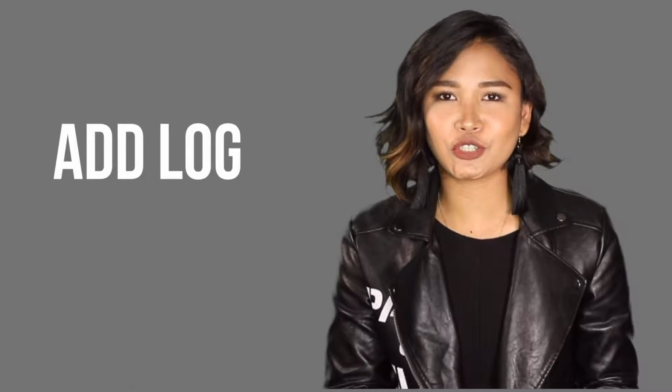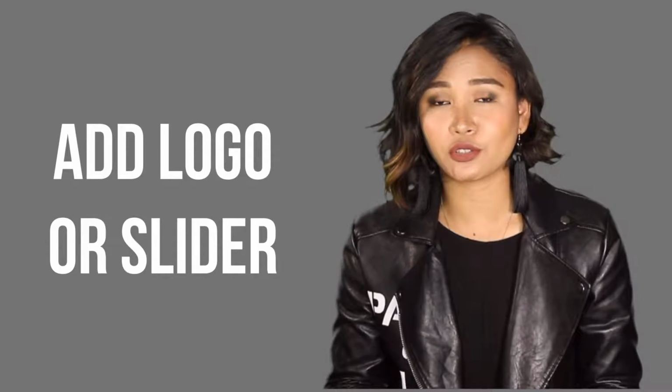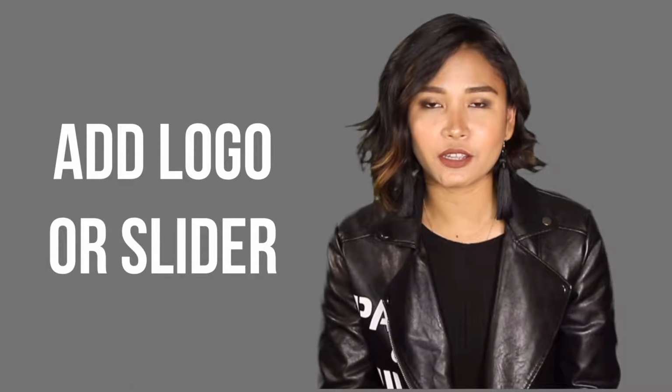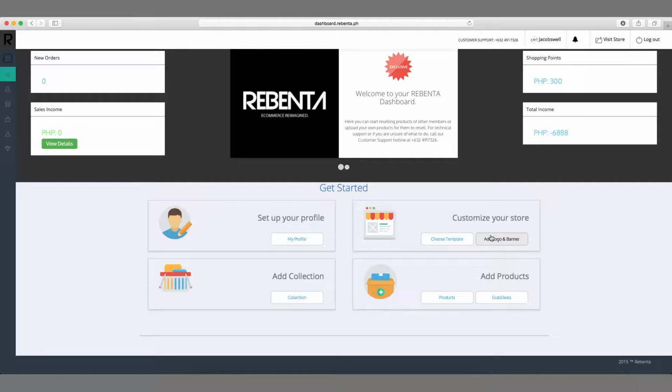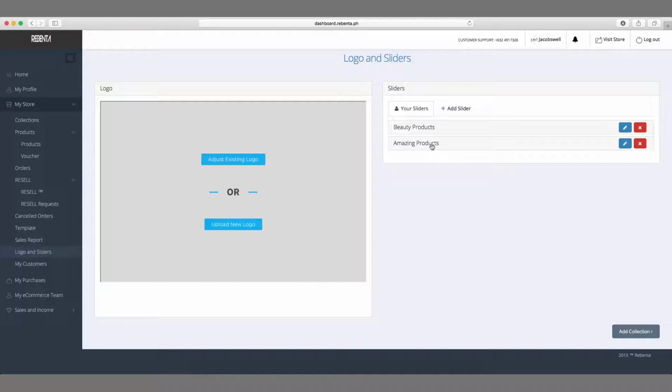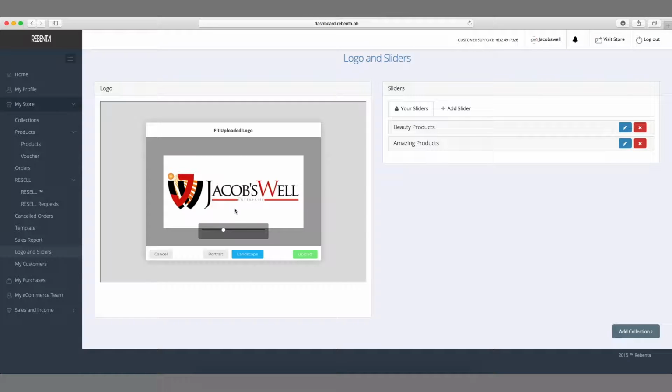Now right next to the choose template in your customize your store section is the add logo or slider. Again, go to your dashboard, or you also have the option to do that on the menu bar. Now click on the add logo or slider and then upload a photo. Just make sure that the photo has a good quality for it to be better looking once it's uploaded or once you view your website.